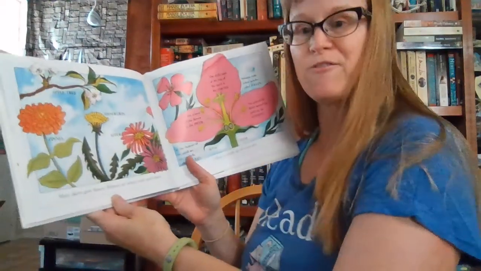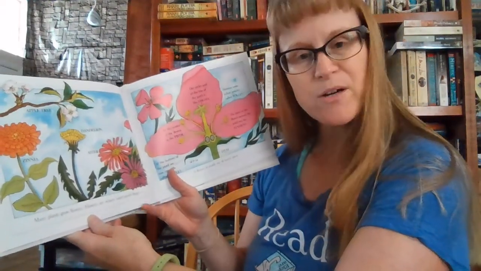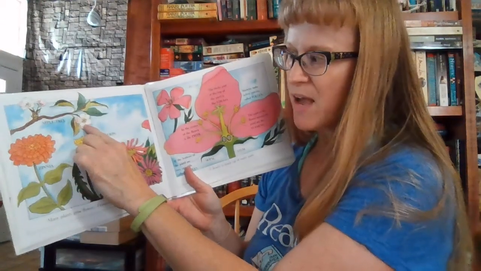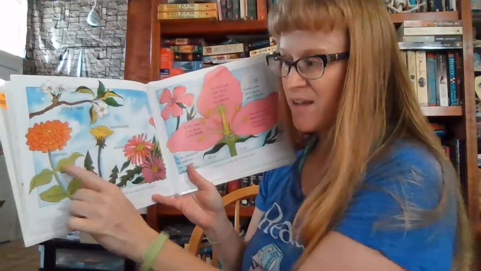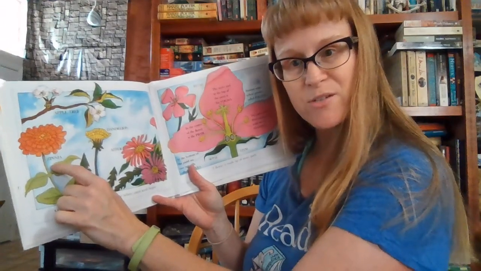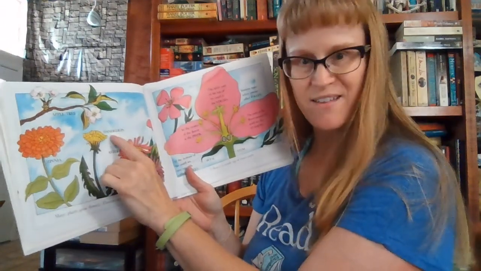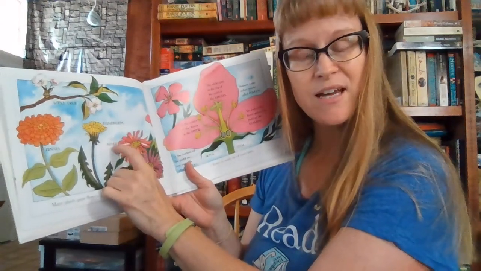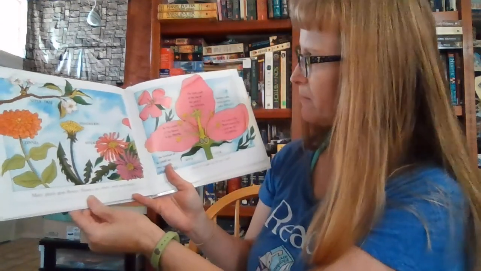Many plants grow flowers. Flowers are where most seeds begin. So look, we can see the flower on the apple tree. And we have a zinnia. We have lots of those in the school garden. Dandelions, I have a lot of those in my front yard. And asters we have in the habitat garden at school.